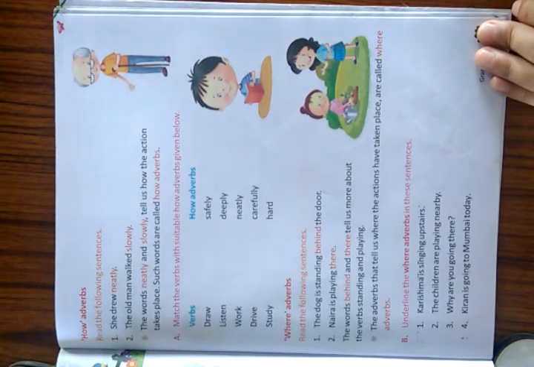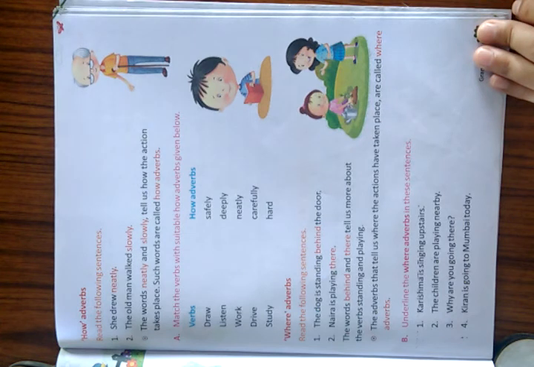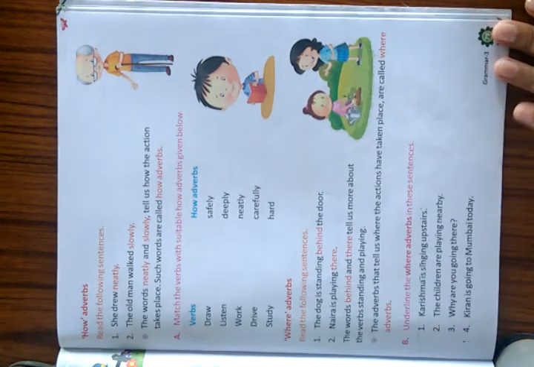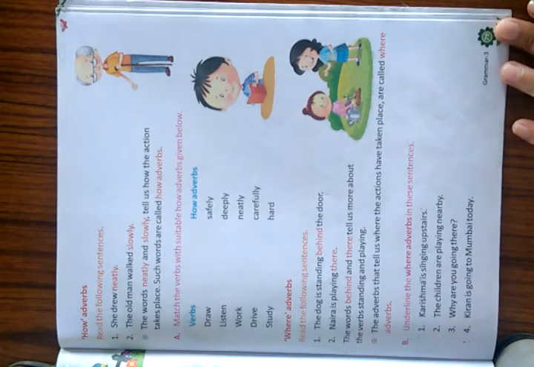Okay. So another is Naira is playing there. Where is Naira playing? There. I am showing the location, the place. And where is the dog standing? Behind. I am telling you the place where the dog is standing. I am telling you the place where Naira is playing. So here the words behind and there tell us more about the verbs standing and playing.